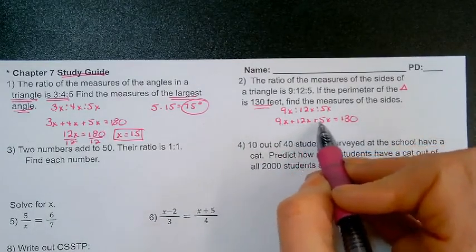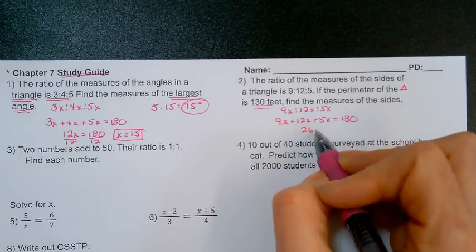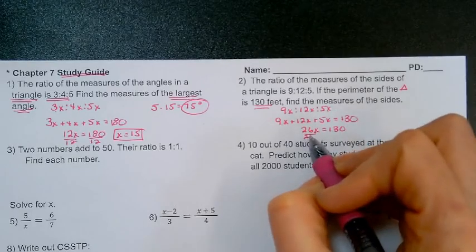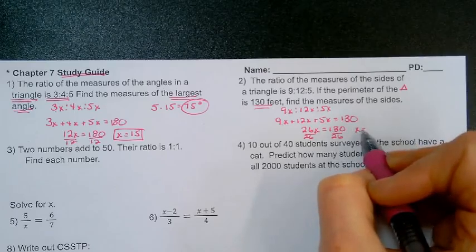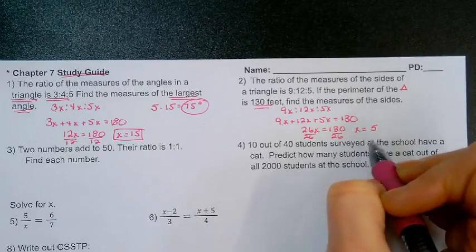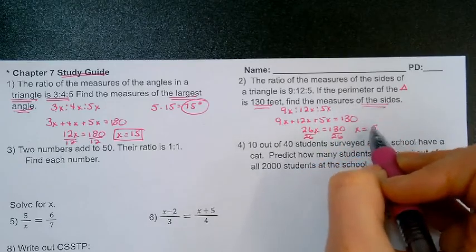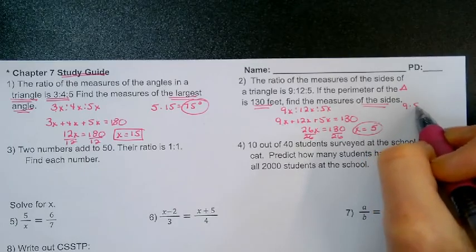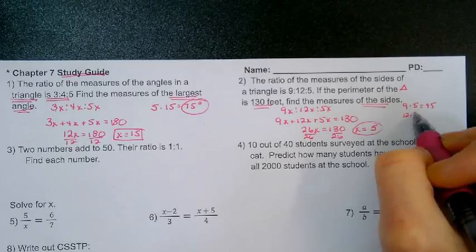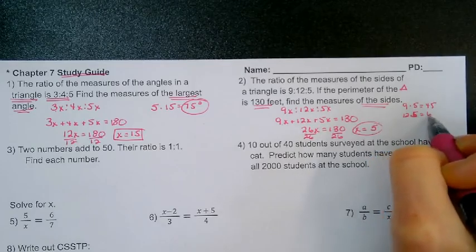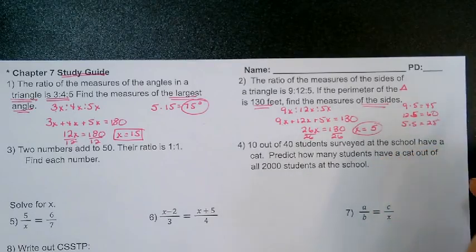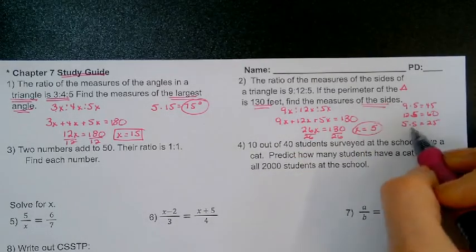Add this up. 21 plus 5 is 26x equals 130. If we divide both sides by 26, we get x equals 5. But I'm asked to find the measure of all the sides. So x equals 5, but the sides are 9 times x, which is 45, 12 times x, which is 60, and 5 times x, which is 25. Those all add up to 130 to make the perimeter.